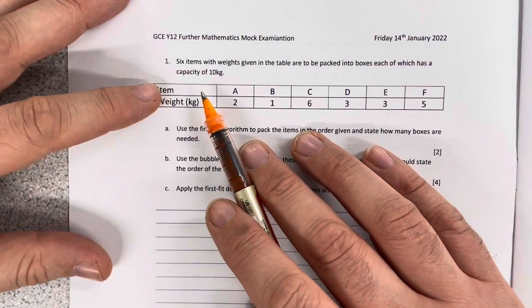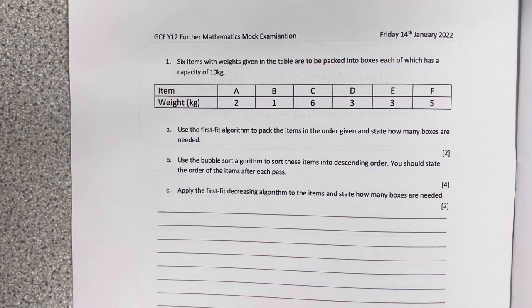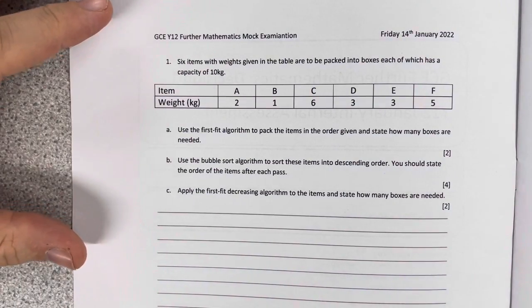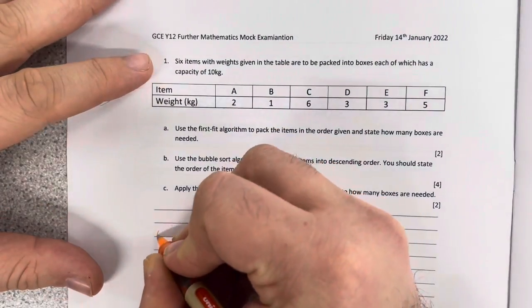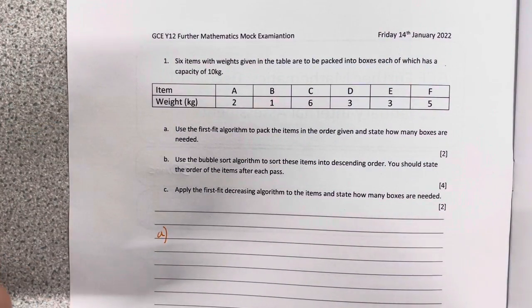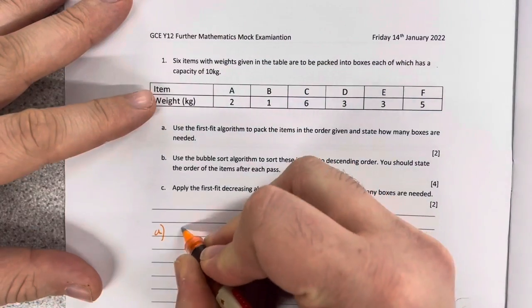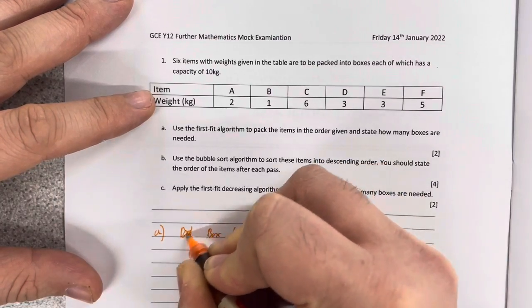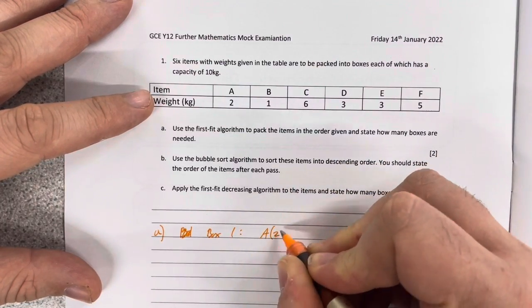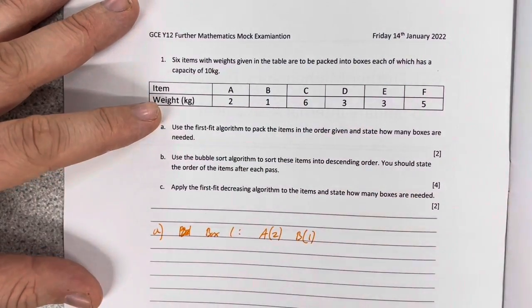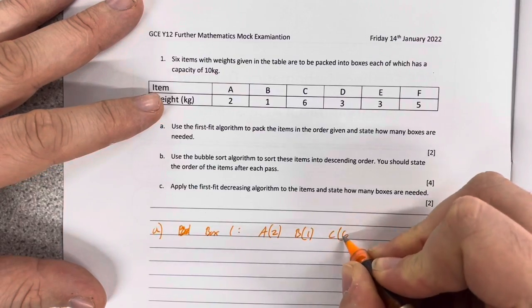Okay, question 1. 6 items with weights given in the table are to be packed into boxes, each of which has a capacity of 10 kilograms. Use the first fit algorithm to pack the items in the order given and state how many boxes are needed. All right, so it's first fit. So it's going to pick up an item and pack it into a box. So open up box number one, and I'm going to pack in A, which is worth 2. I then pick up B, that can fit in there because the capacities of these boxes are 10. I can pick up C and also dump it in there, so that's great.